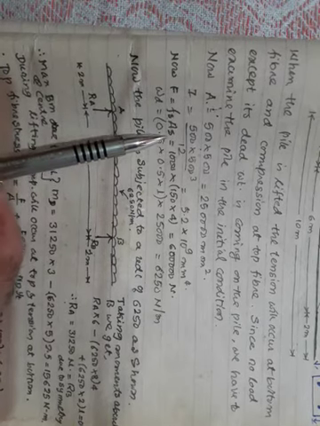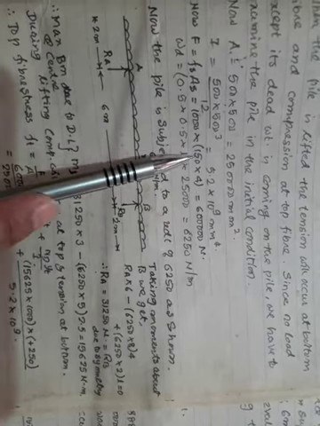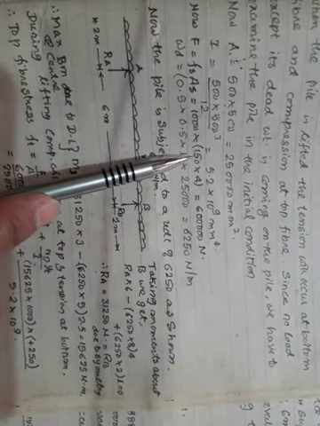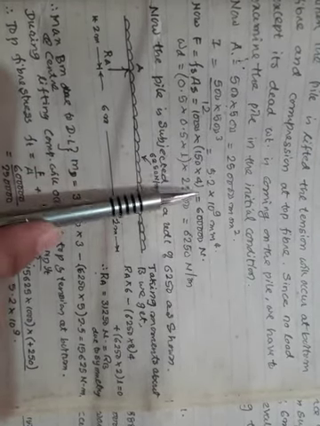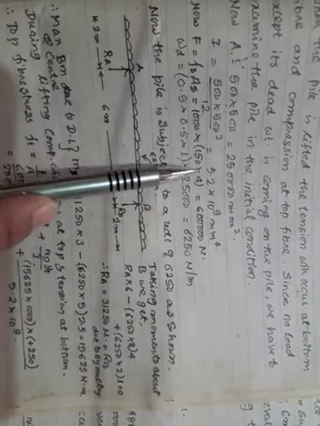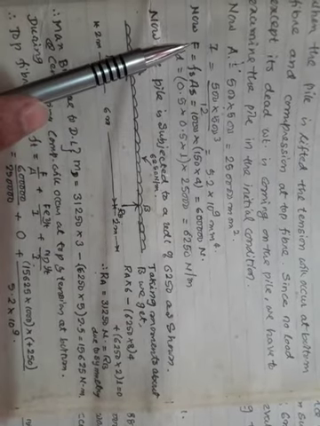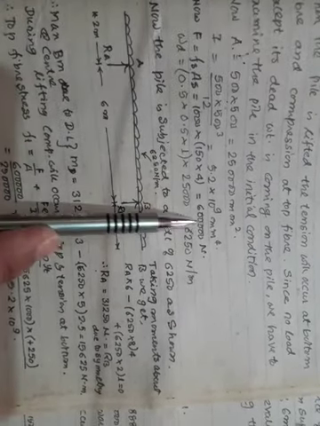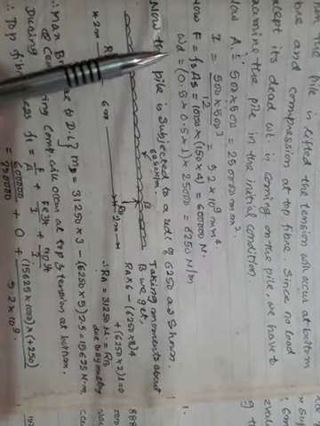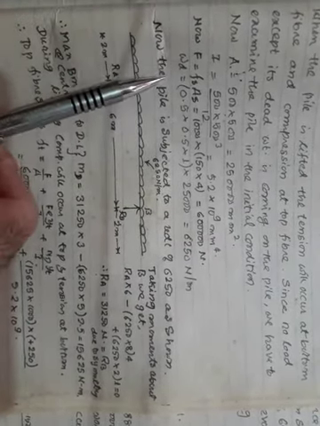But now he says there are 4 cables, and each cable has an area of 150 mm square. So 150 mm square into 4 such cables. This As into Fs will give me the initial pre-stressing force. It is so much. Now WD can be easily calculated, the dead load UDL.